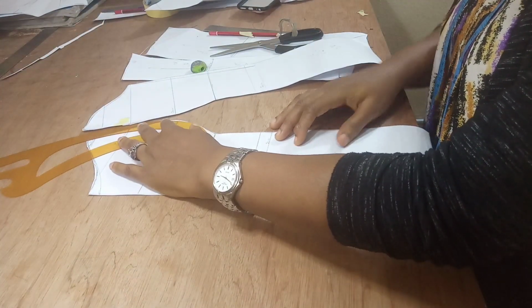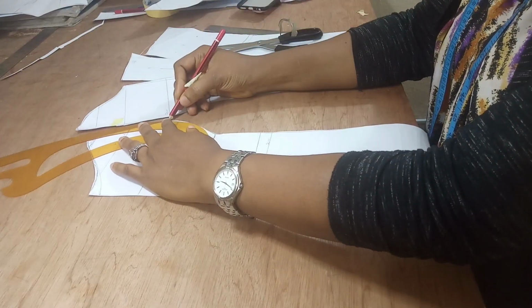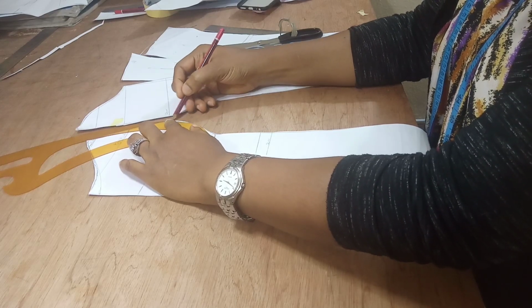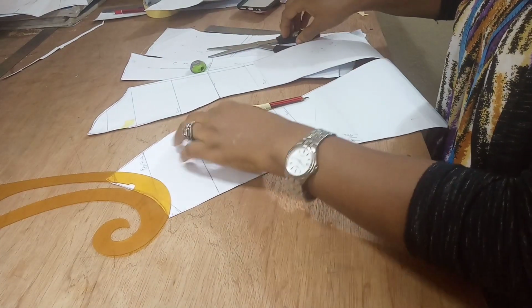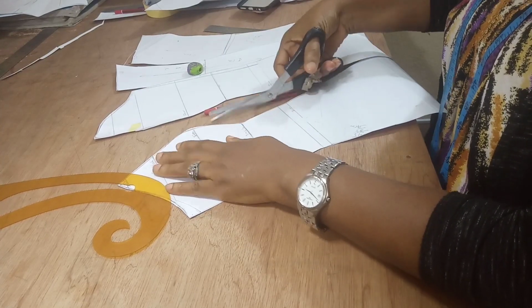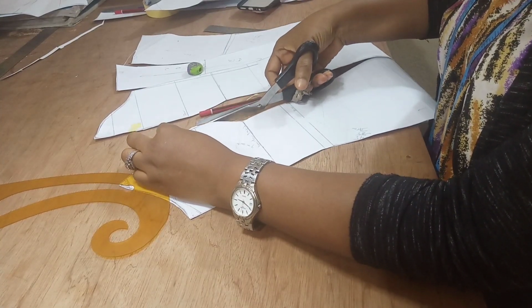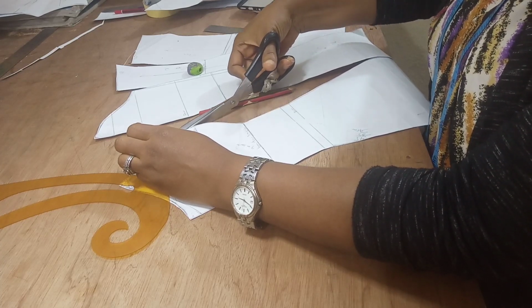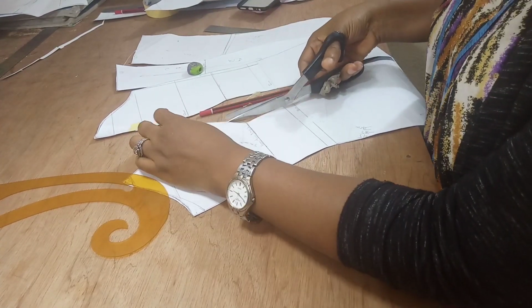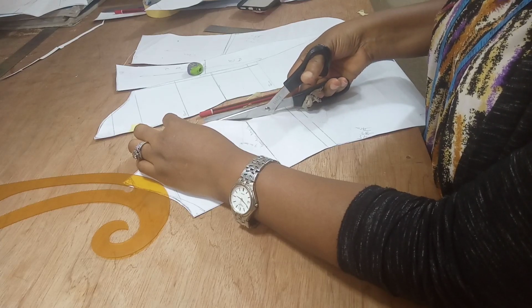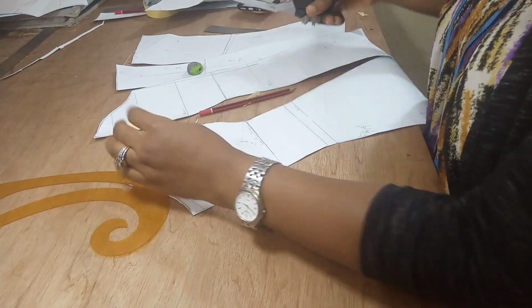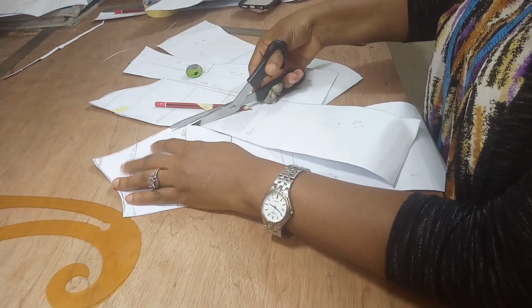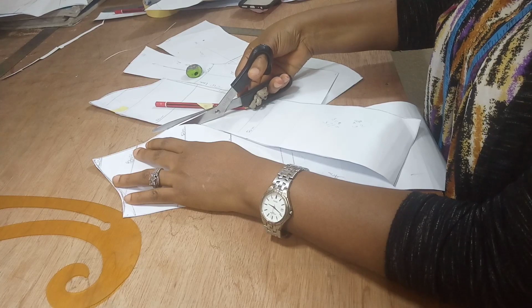Then if this place is too sharp, you can still blend it in. The 5 cm allowance will be left around the bust. That's the essence of leaving the allowance. So you can still blend it so that you don't have a sharp edge, or a funny looking edge.